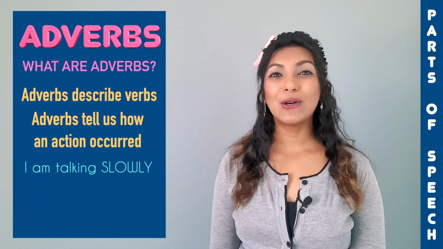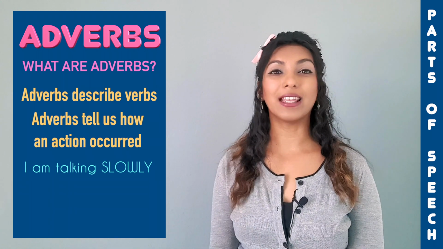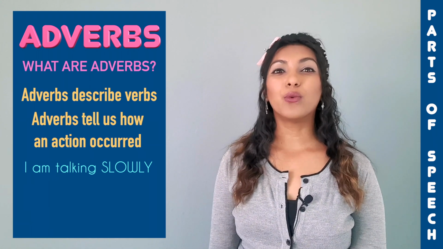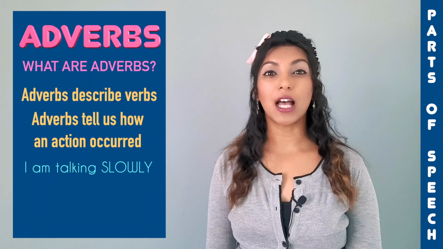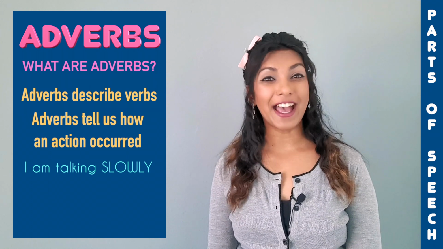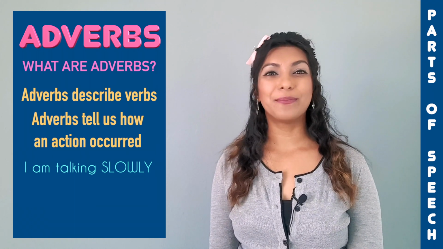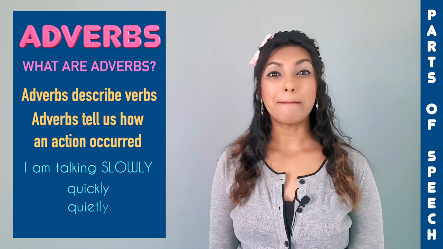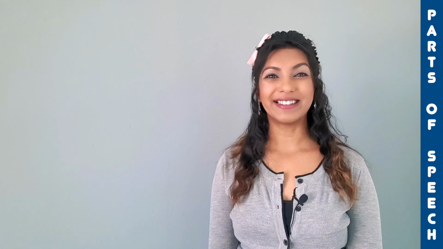So the word slowly describes how I am talking. In the sentence, we can see that our verb is talking and the word slowly describes our verb. Therefore, the word slowly is the adverb. Other examples of adverbs are the words quickly, quietly, badly, and so on.